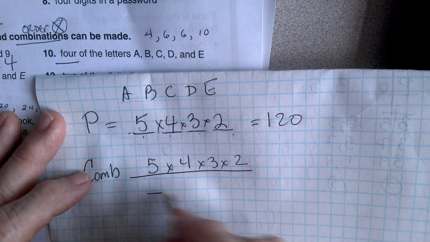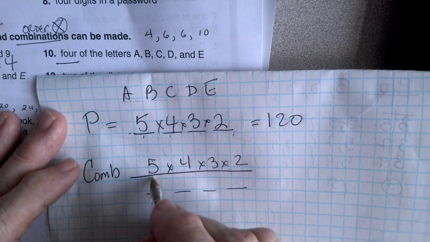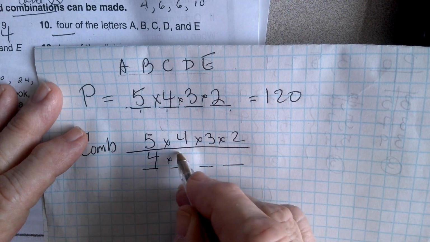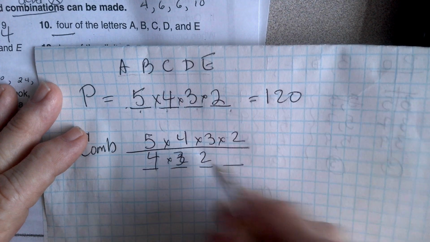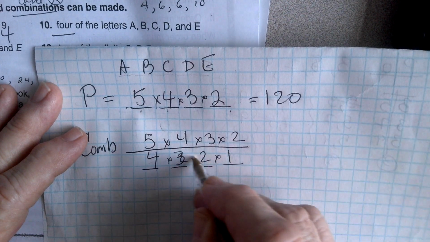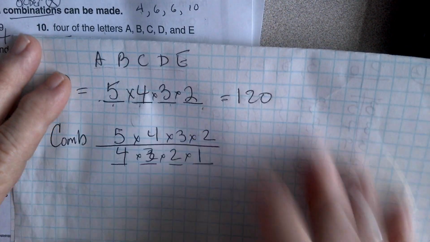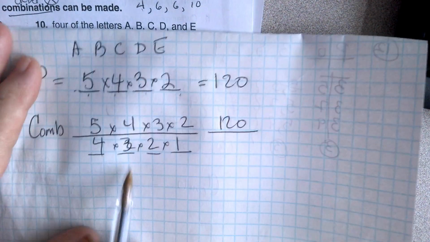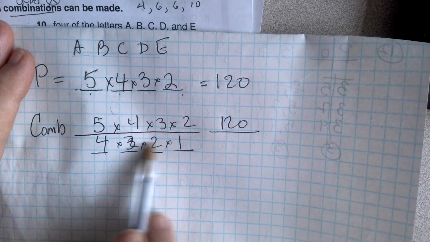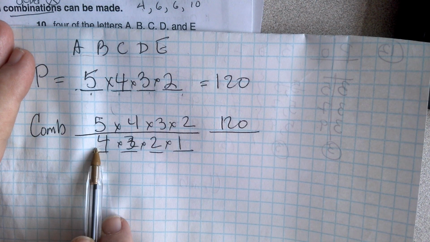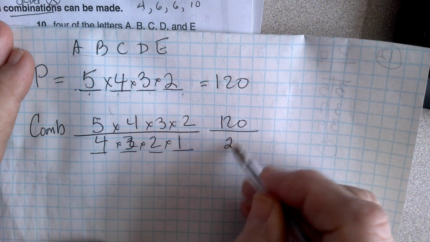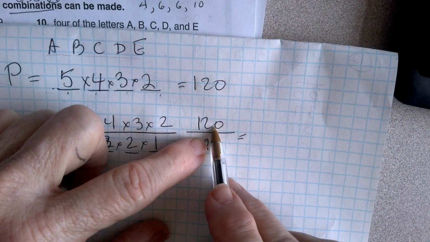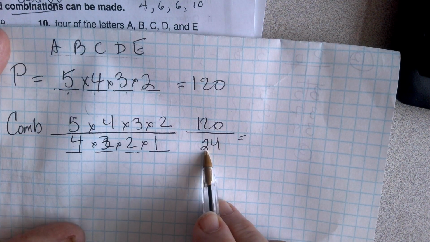So you start with 1, 2, 3, 4. You start with the 4. And you put times 3, times 2, times 1. Now I could cross reduce, but again, I'm just going to go ahead and go 120 over, what is 6 times 4? Is that 24? And I think that goes 5 times, because 5 times 4 is 20. It's going to be 5.